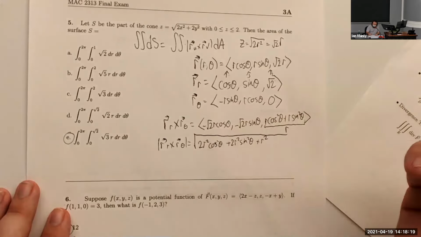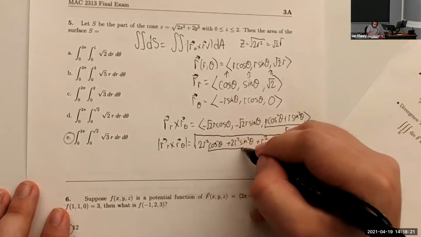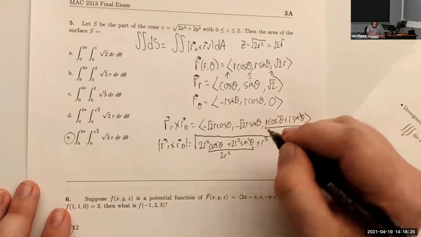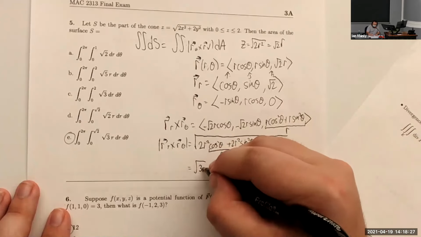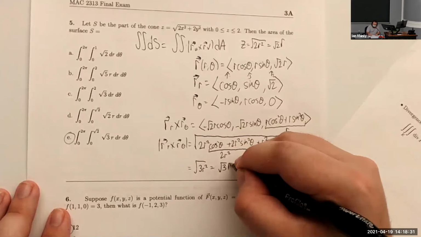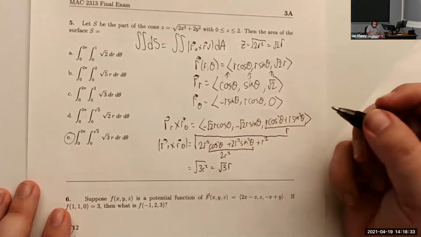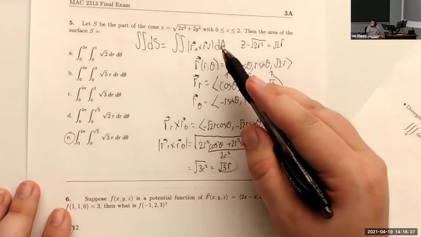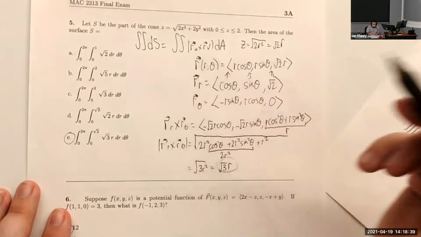We see we have another Pythagorean pair. So this will simplify to 2r squared plus the additional r squared will be 3r squared, which simplifies to root 3r right here. So this is exactly what we're going to put into our integral right here.